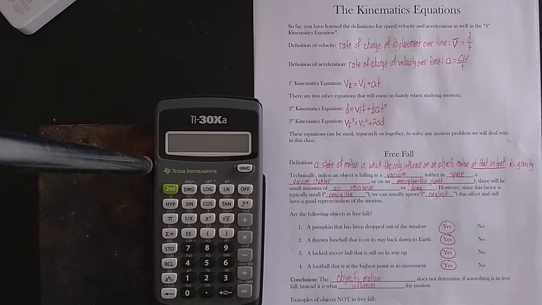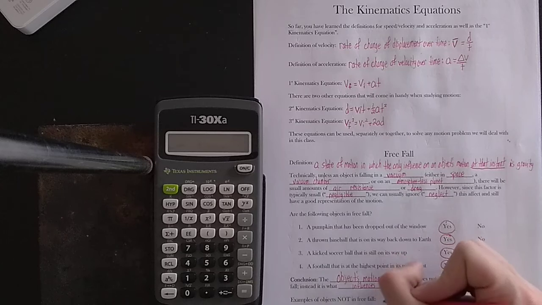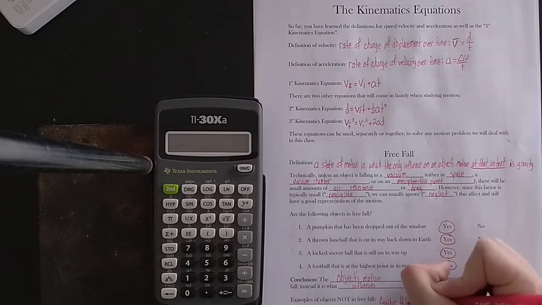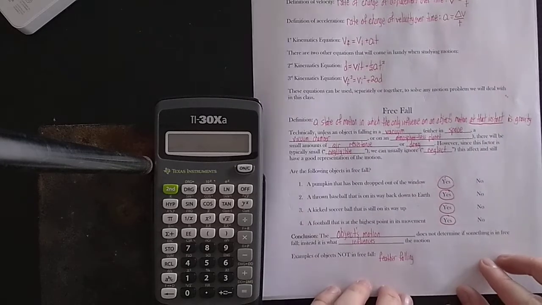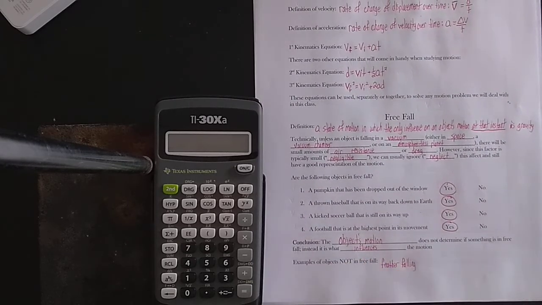Okay? Let's do some other examples of objects not in free fall. Let's look at a feather that falls. Now, you know most objects, when they fall, will just drop straight to the ground. What does a feather do? It will kind of drift around in the air. Now, most objects you can neglect air resistance for. Almost 99% of the objects we'll look at you can neglect air resistance for because it doesn't really seem to affect it.